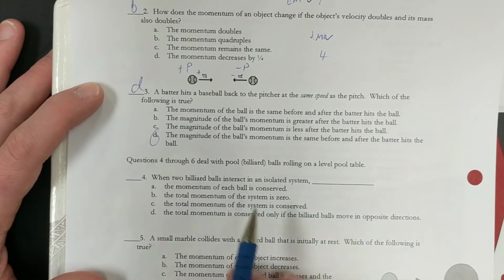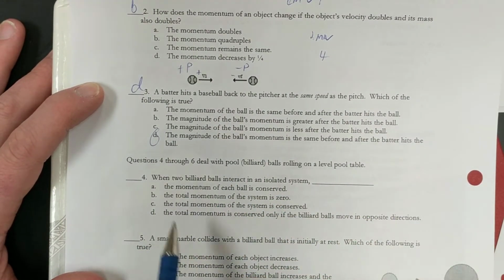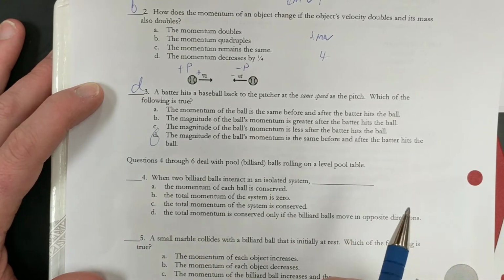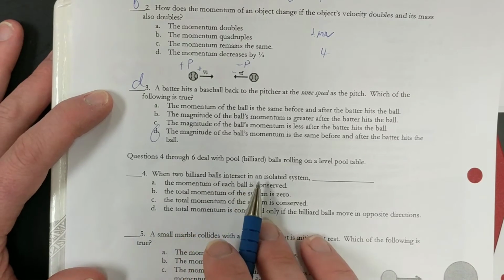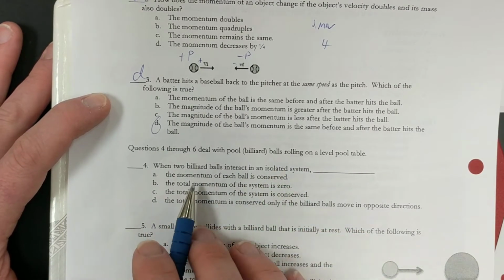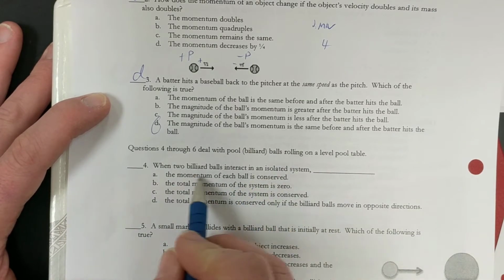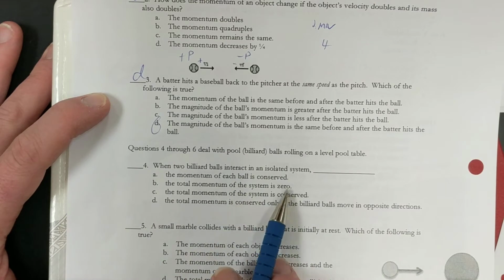All right. Pool or billiard balls. Obviously circular, but the ones you play pool with. When two billiard balls interact in an isolated system, this just means a closed system, only consider those two, is the momentum of each ball conserved? No, they can transfer their momentum between each other. The total momentum of the system is 0.